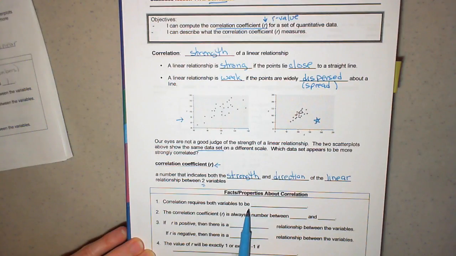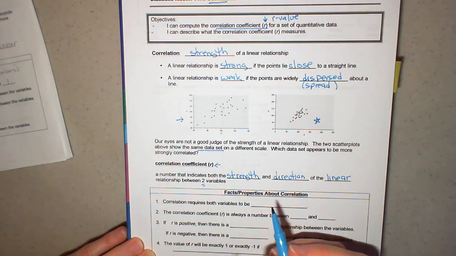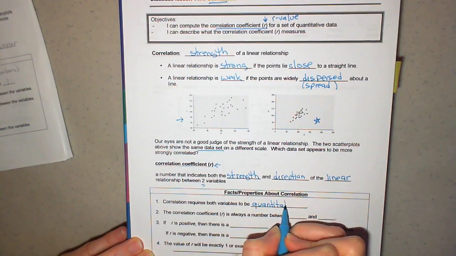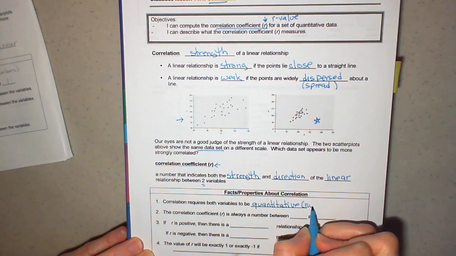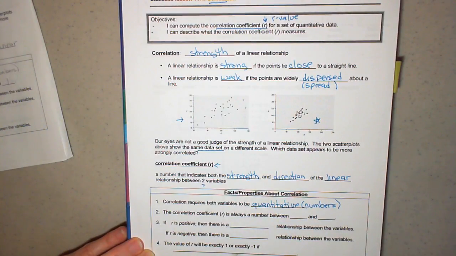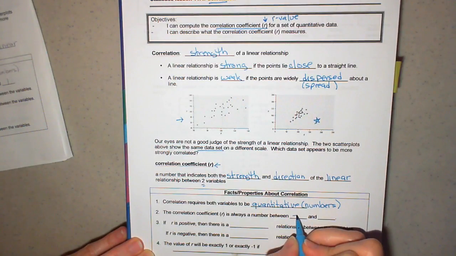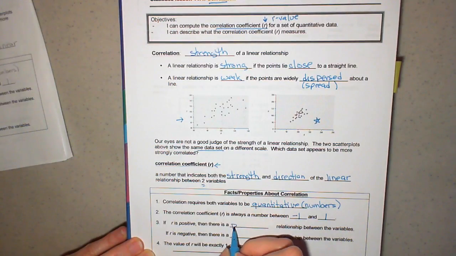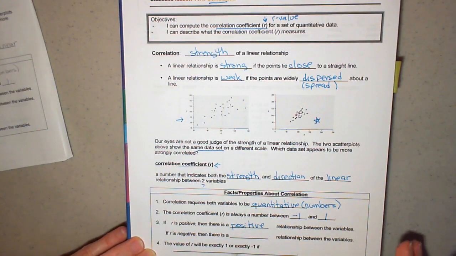Facts and properties about correlation. Correlation requires both variables to be quantitative, which means numbers. Remember when we talked about quantitative and qualitative, qualitative was categories, quantitative was numbers. The R value, or the correlation coefficient, is always a number between -1 and 1. If R is positive, there's a positive relationship among the variables.